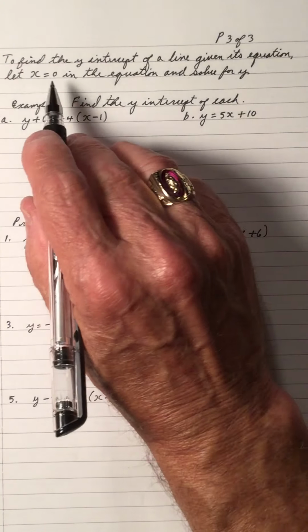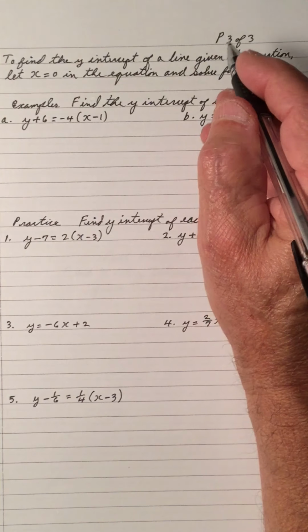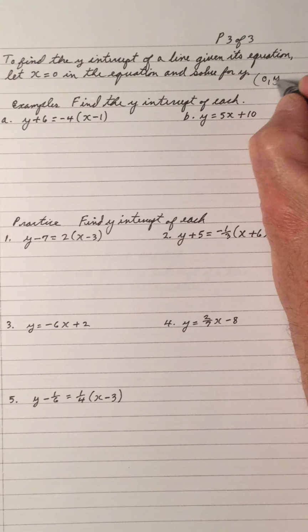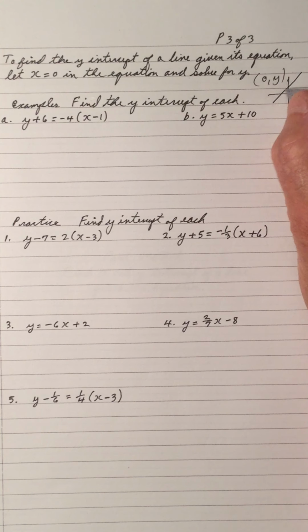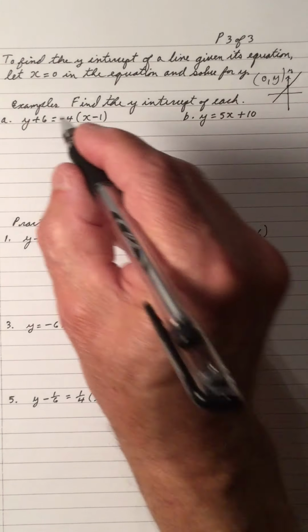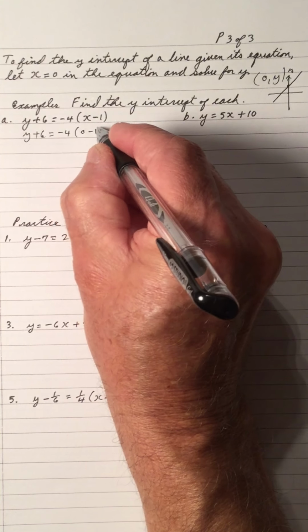Let's continue. To find the y-intercept of a line given its equation, let x equals 0 in the equation and solve for y. Again, the y-intercept is 0, y. In other words, if you have a y-intercept, the line cuts the y-axis right here. So when that line cuts through the y-axis, that means that the x coordinate right there is 0. So that point right there is 0, y. So to find a y-intercept, let x equal 0. There we go. We sub 0 in the place of x.